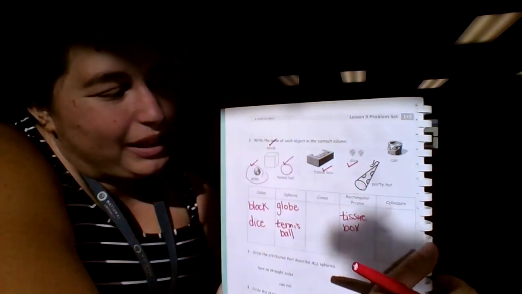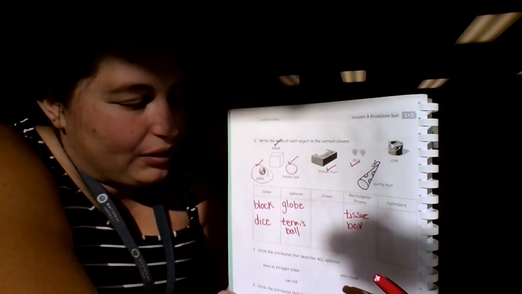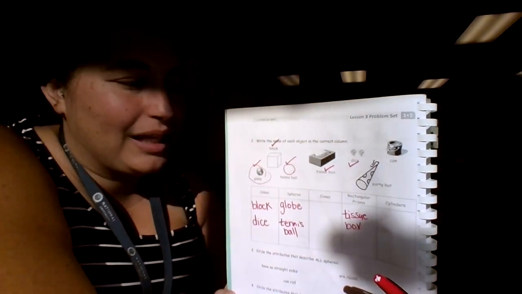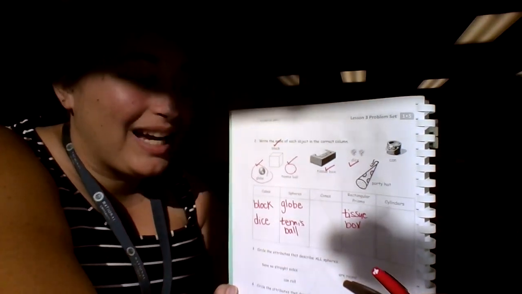The next one here says party hat. Does that look like a cube, sphere, cone, rectangular prism, or cylinder? Hopefully you said it's a cone. It's kind of shaped like the ice cream cone. It is a cone. Other cones you might see are little cups that come as little cones. You can see sometimes at the bank. Ice cream cones, like I said.